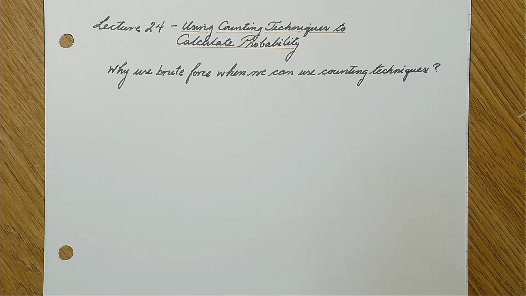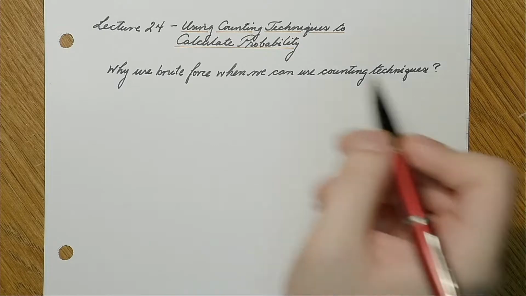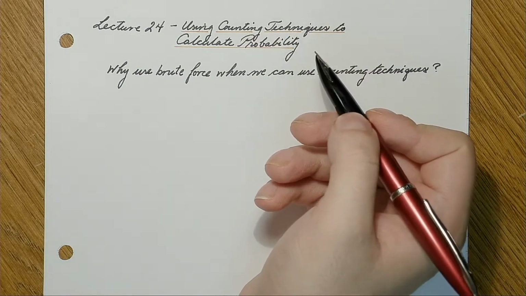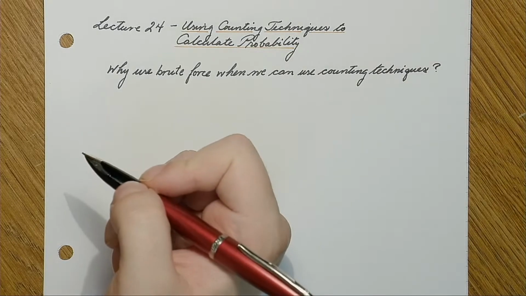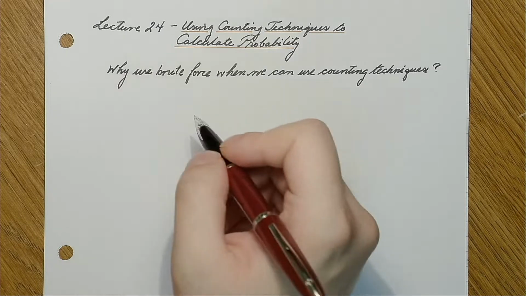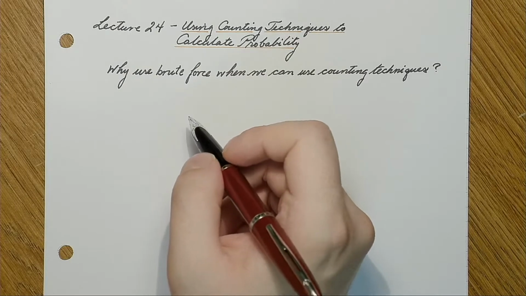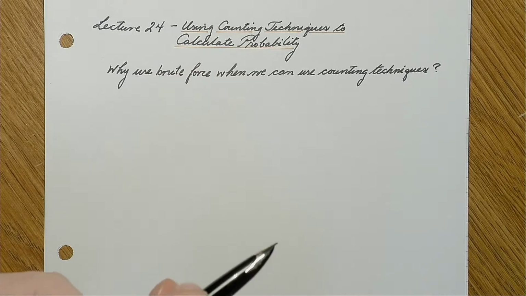Exactly. And today's lecture is lecture 24. We've passed the midpoint now. We're almost finished. But this is lecture 24, and this is using counting techniques to calculate probability. In this, we're going to use results that we learned from combinatorial analysis so that we don't need to actually write out or enumerate all those possibilities when we're calculating probabilities.